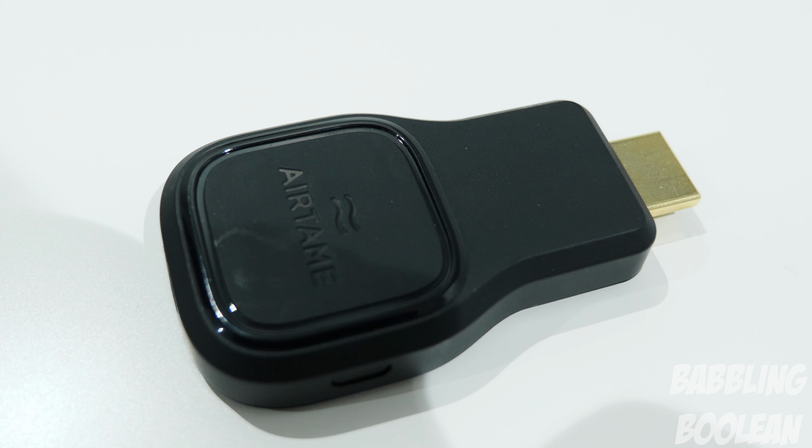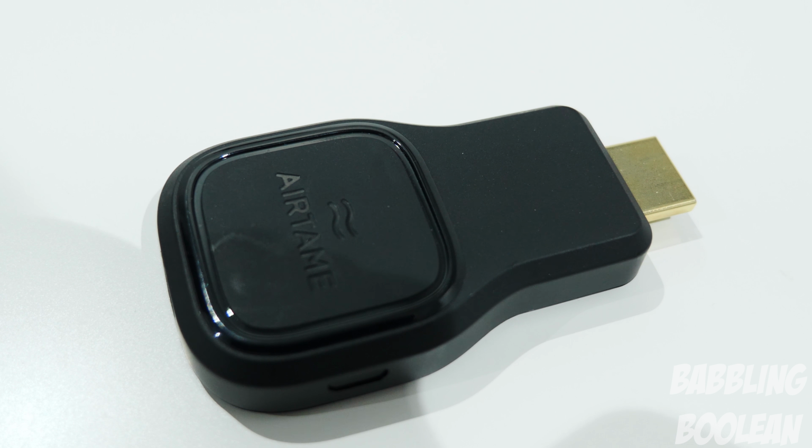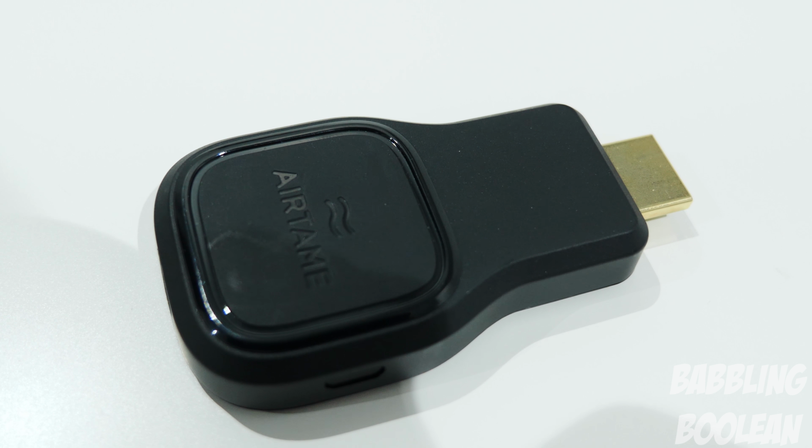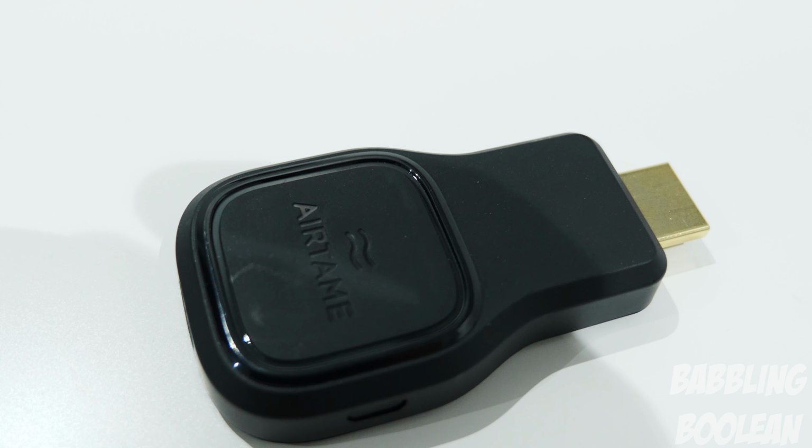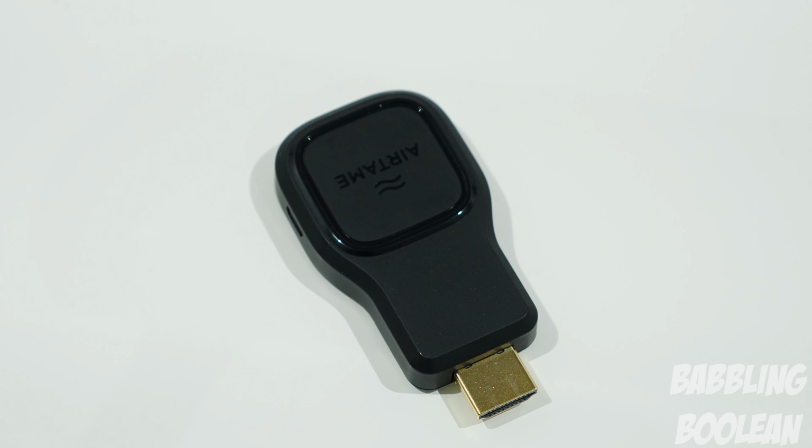One thing I did confirm with the AirTame team is that their cloud solution for the console, if it were ever to go down, will not impact your mirroring solution. That is purely dependent on your own network.